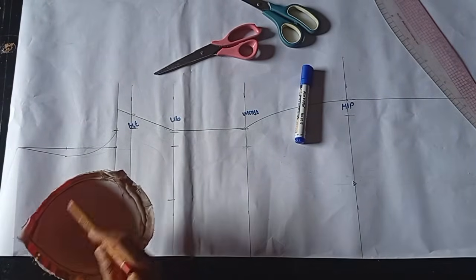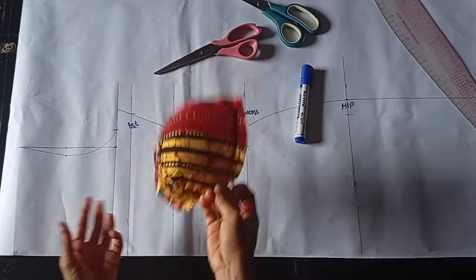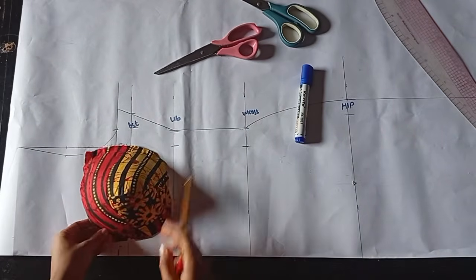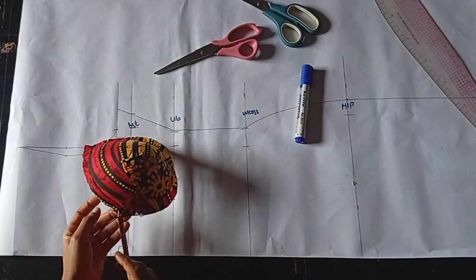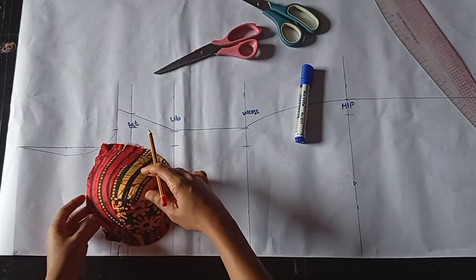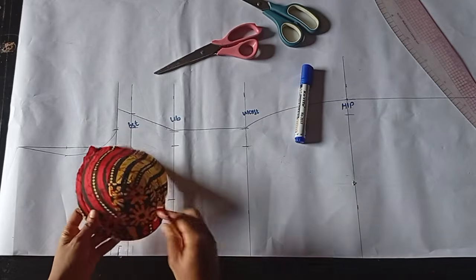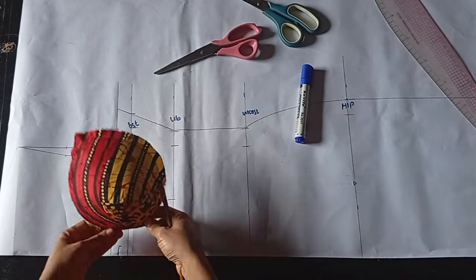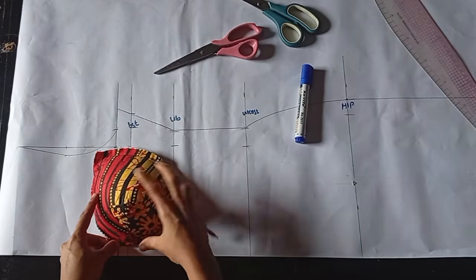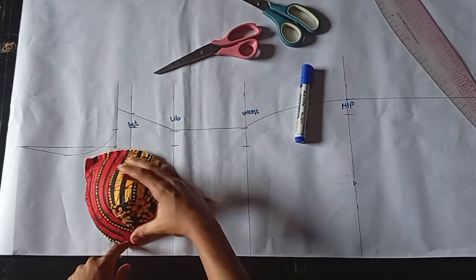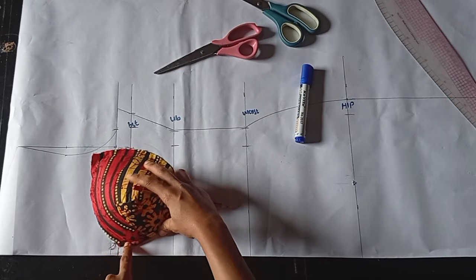Now, for this pattern, you need an already made cup. So this is more like an urgent tutorial that I'm doing. I don't have a bra cup at home, but I have a corset cup that I am already making. What I'll do is use this as a guide. So already I have a bra cup inside it, and I'll be using the bra cup inside to serve as a guide. So what you need is the bra cup that will fit the person you're making this dress for very well.